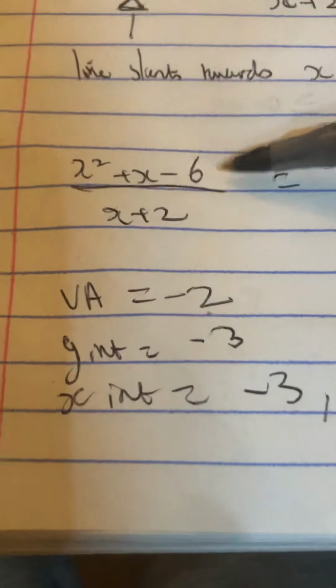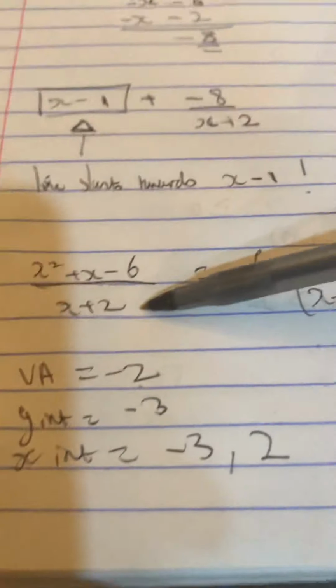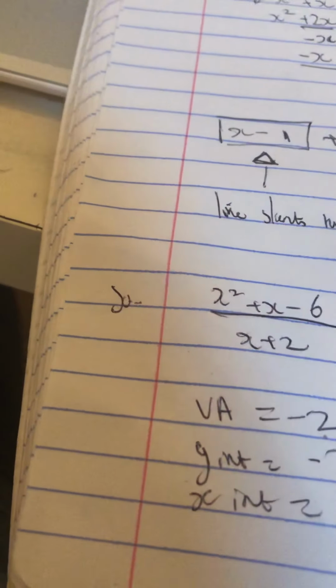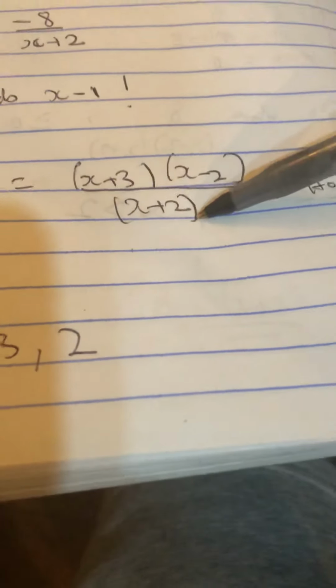Okay, so knowing that, we go back to the original equation, which was x squared plus x minus 6 divided by x plus 2. And we factorize the function at the top to give us x plus 3, x minus 2, and x plus 2.